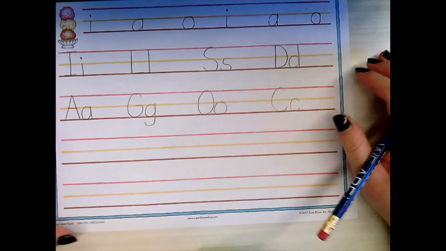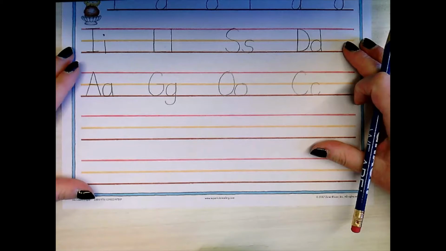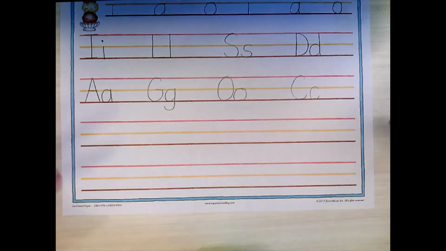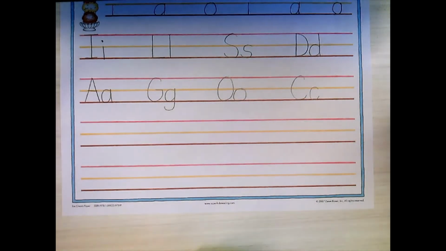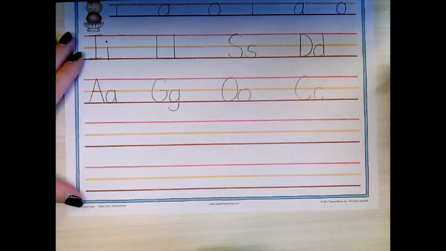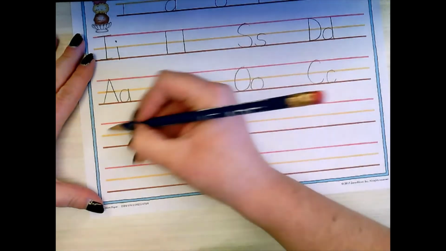The last part of handwriting is a full sentence. A sentence has an idea, it's made up of words, and it means something. It's telling us something. And it will have punctuation at the end. That means either a period, an exclamation, or a question mark. So I'm going to write this sentence.